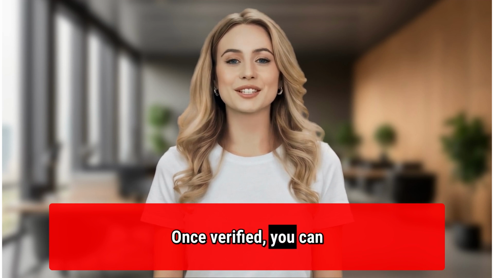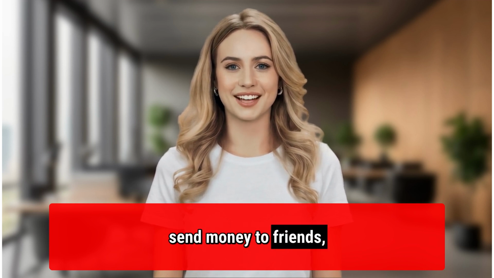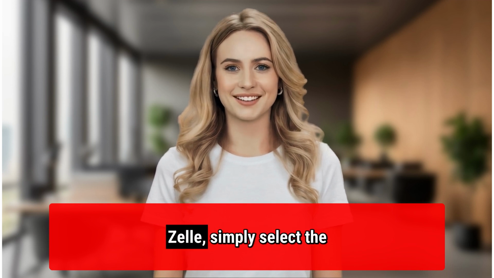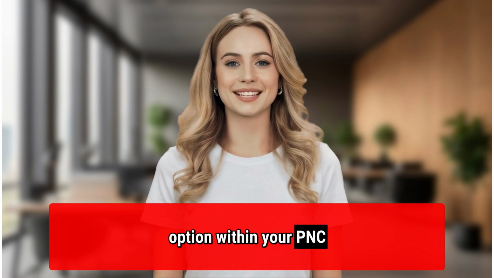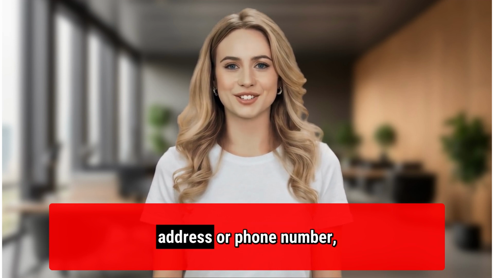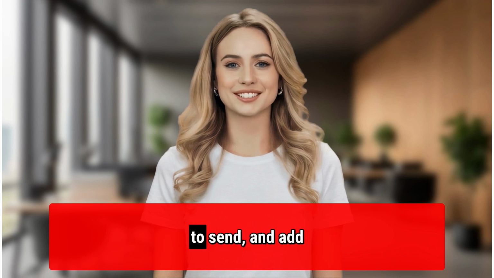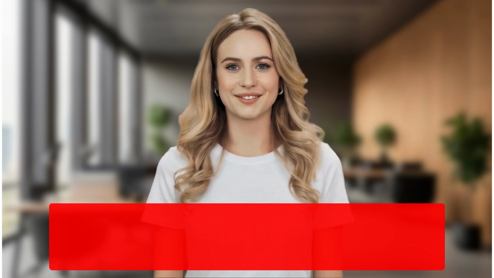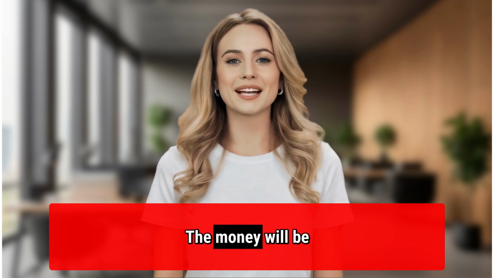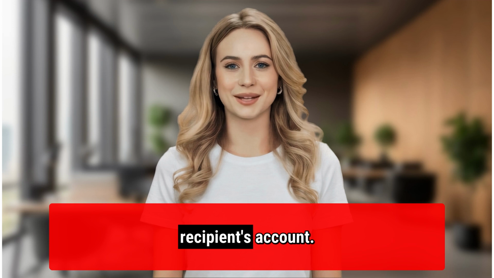Once verified, you can start using Zelle to send money to friends, family, or anyone else who uses Zelle. To send money using Zelle, simply select the option within your PNC Bank account to send money with Zelle. Enter the recipient's email address or phone number, the amount you wish to send, and add a memo if needed. Review the information for accuracy and confirm the transaction. The money will be sent instantly to the recipient's account.